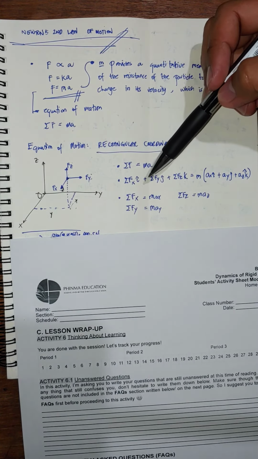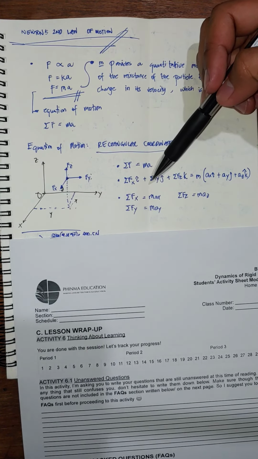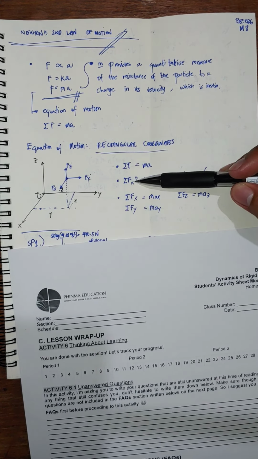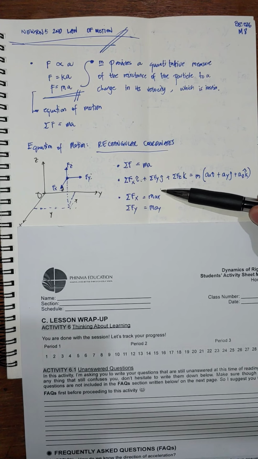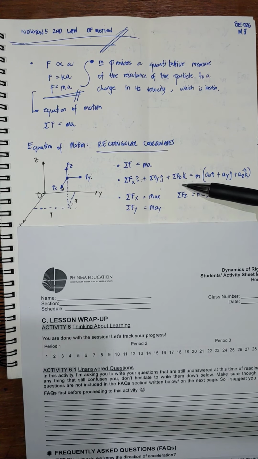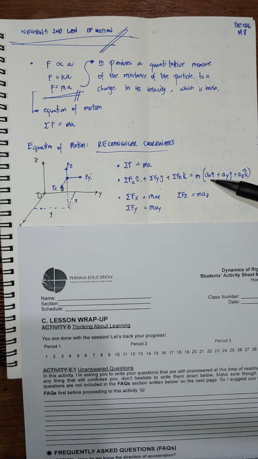So the forces can be written in vector notation. We have here the summation of forces along x i hat plus summation of forces along y j hat plus summation of forces along z k hat is just equal to the mass times the quantity of the acceleration along x i hat plus acceleration along y j hat plus acceleration along z k hat.